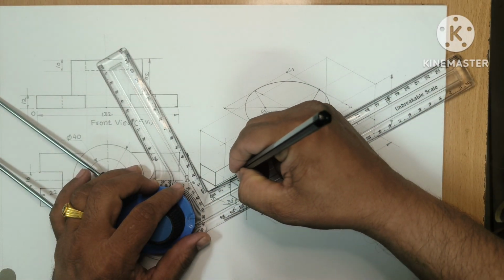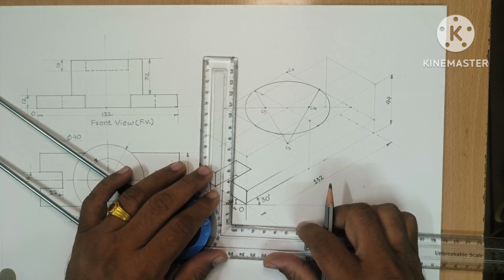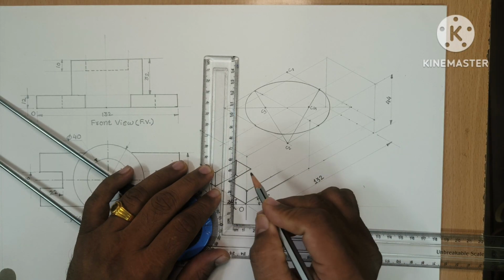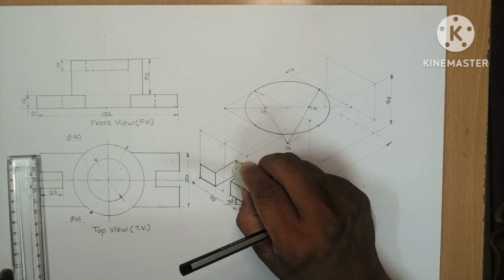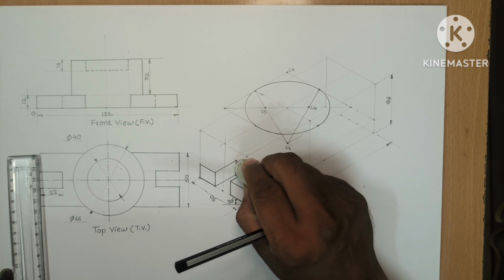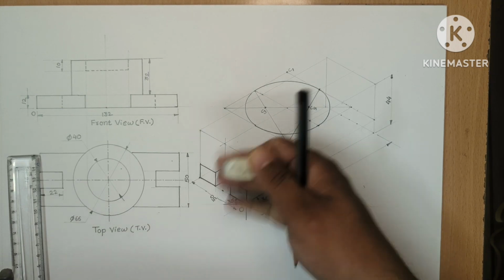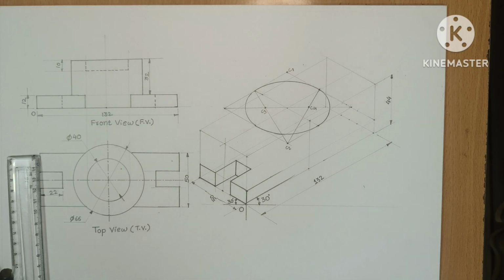This slot is complete. I will erase the unnecessary part.